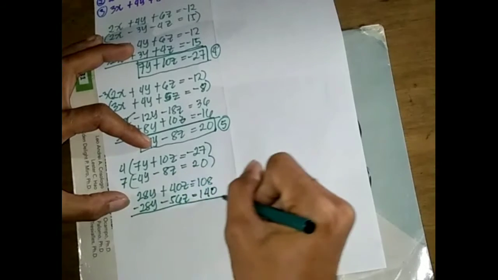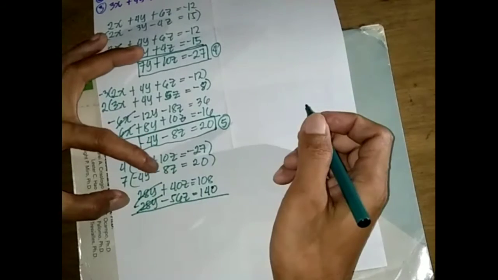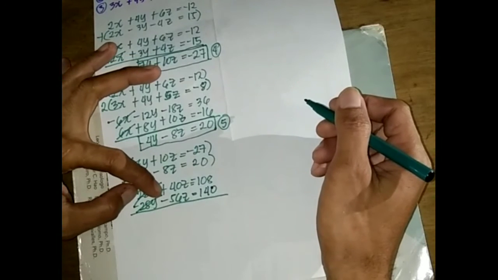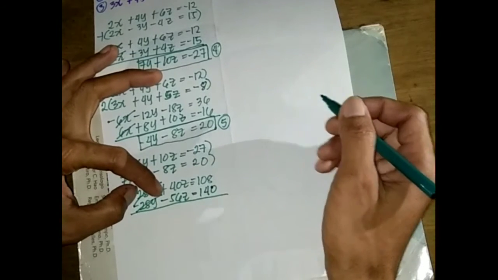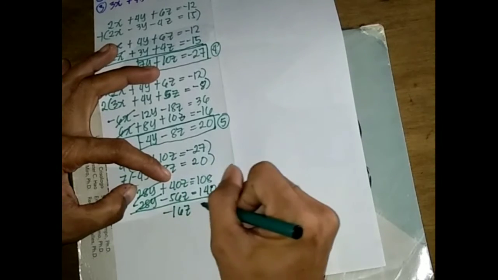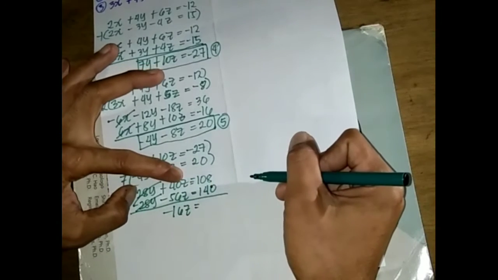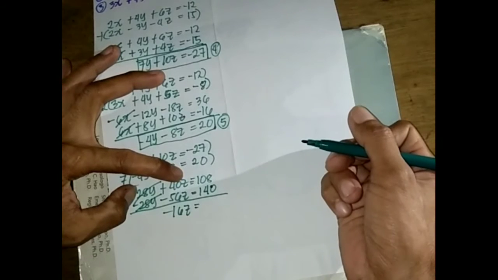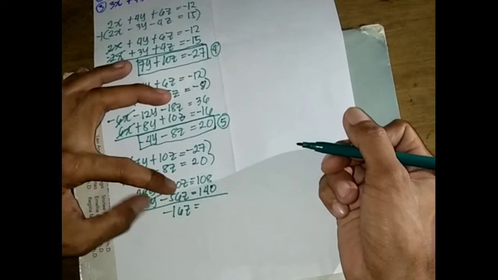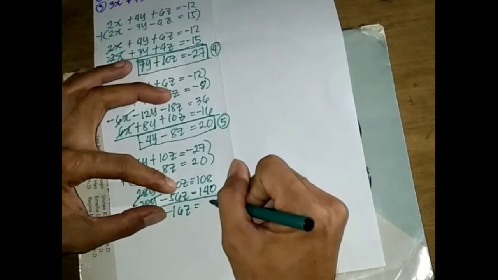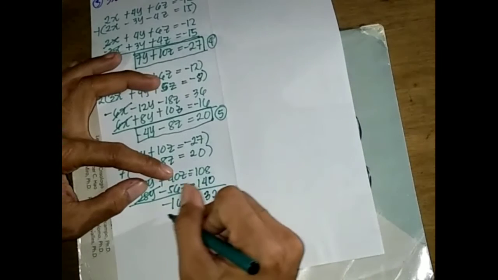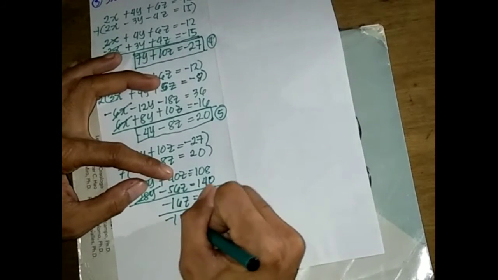Yes. Then combine, cancel natin to. 40z minus 56z is equal to negative 16z. So negative 108 plus 140 is equal to 32. Yes. So divide both sides by negative 16.